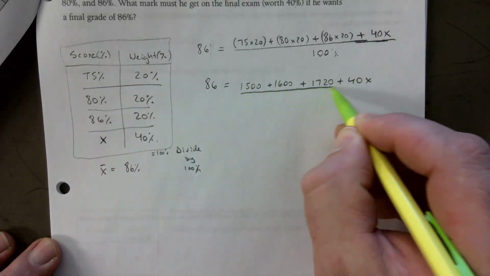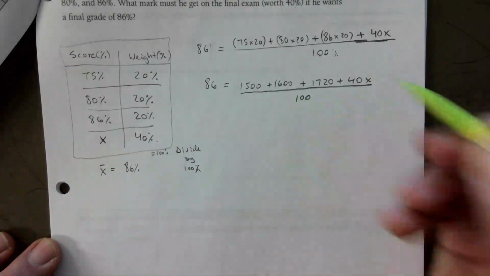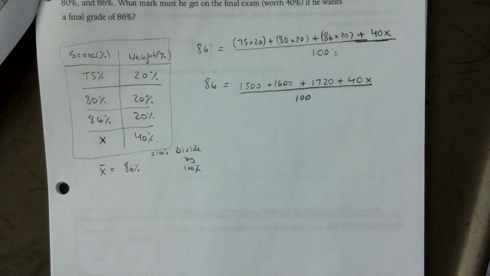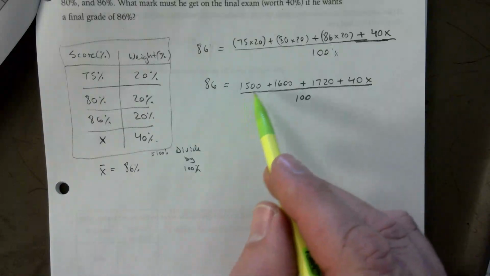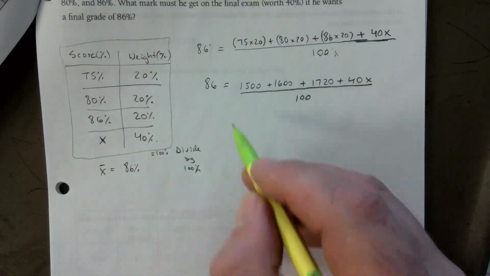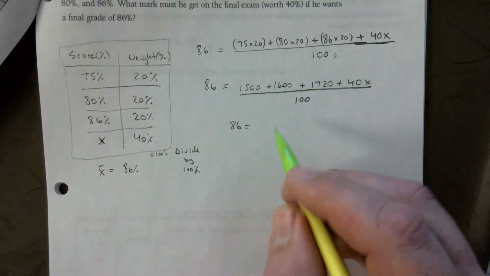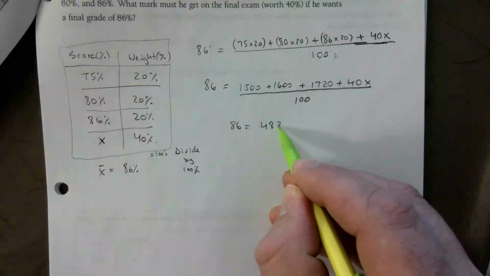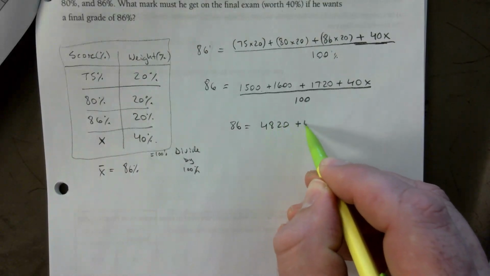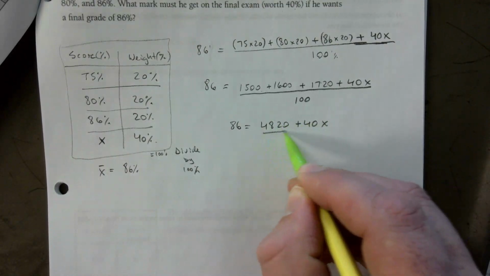Still all of that divided by 100. Clean it up even more. Okay. 86 is equal to, if you add up these three numbers, you get 4820 plus 40x divided by 100.